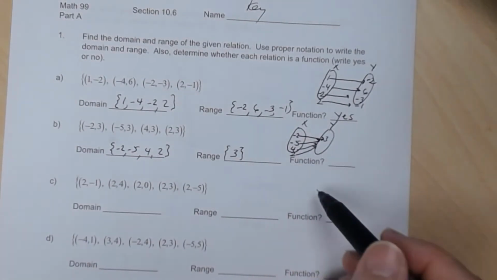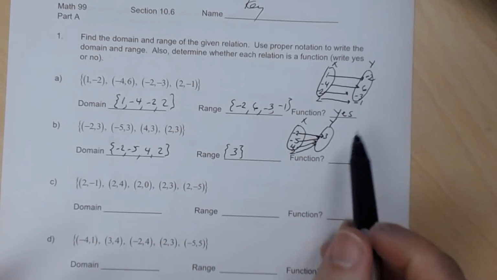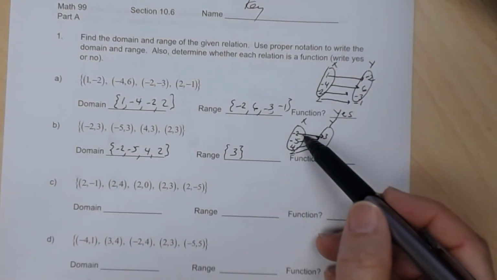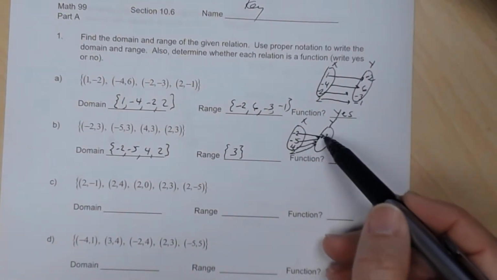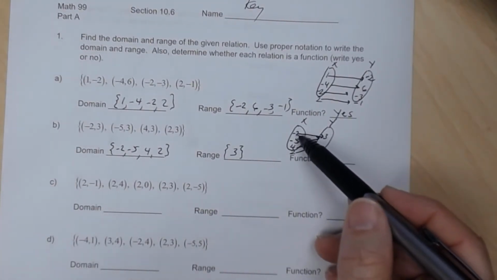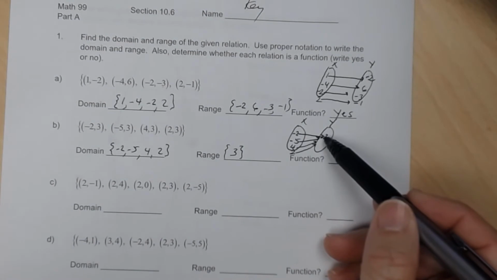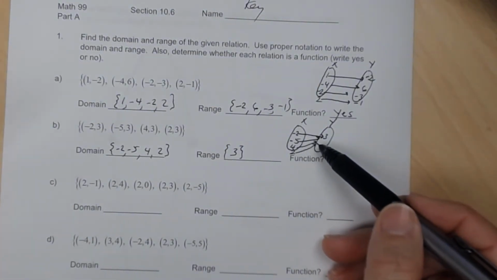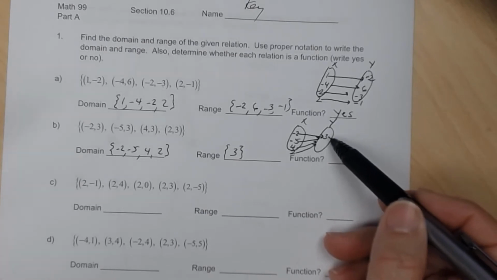Now this one confuses students probably because they don't understand the definition of function. Notice that for a function, for each x, there's only one y associated with it. So when x is -2, is there just one y value? Yes, there is. It's 3. When x is -5, is there just one y value? Yes, there is. It's 3.